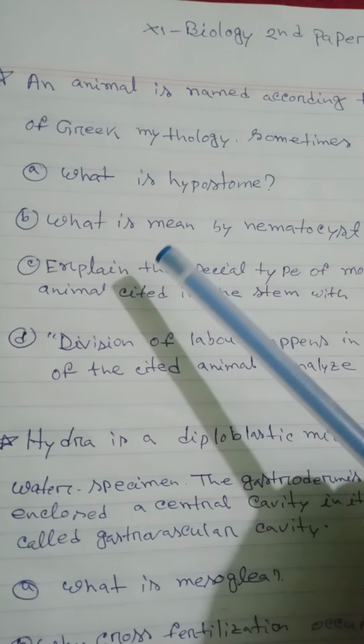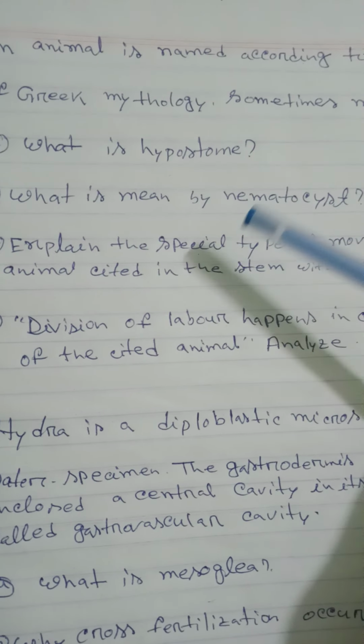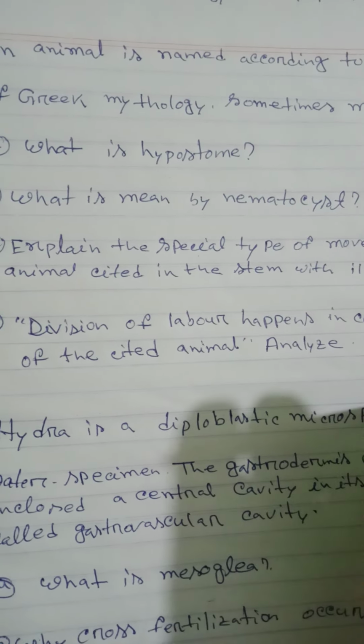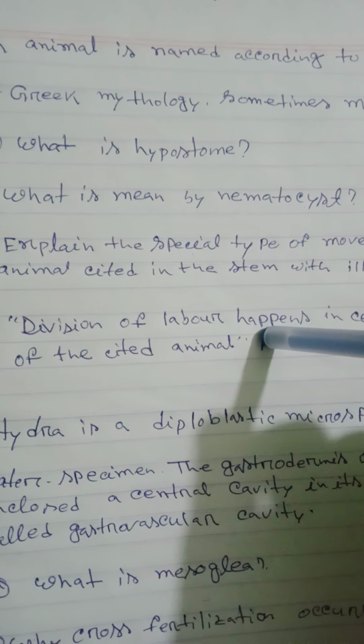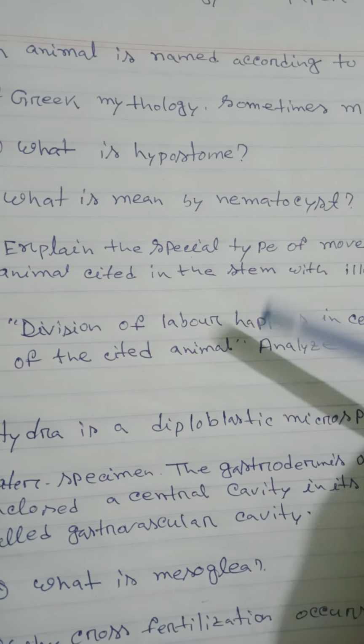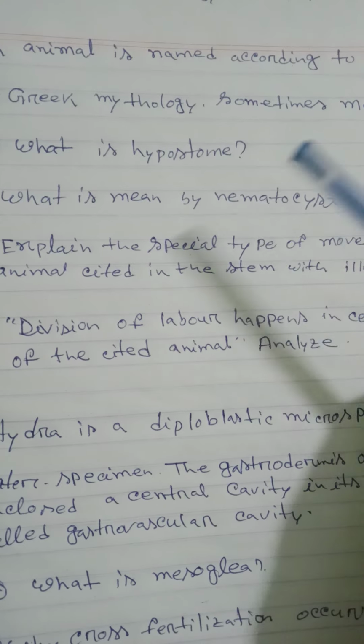Okay, and B is, what is meant by nematocyst? The vascular thread-containing sac within the cell is nematocyst, and it contains toxic hyponotoxin, which is made up of protein and phenol.